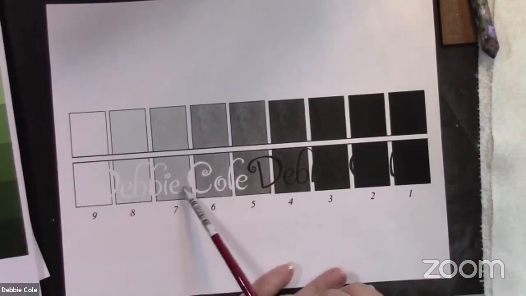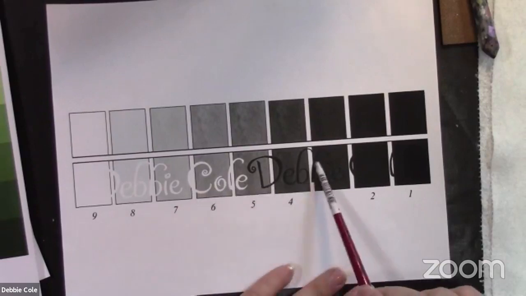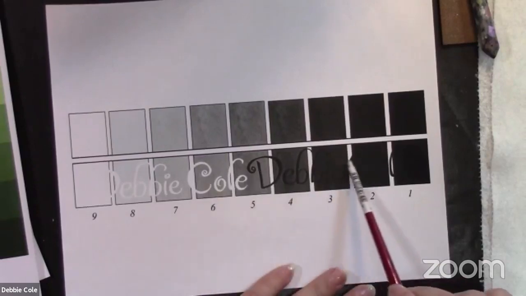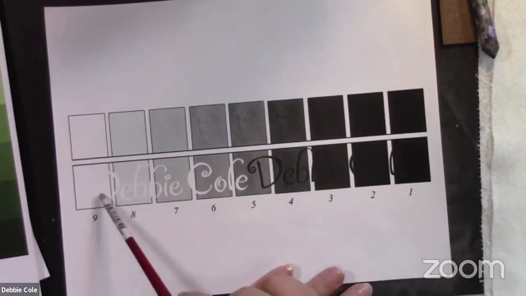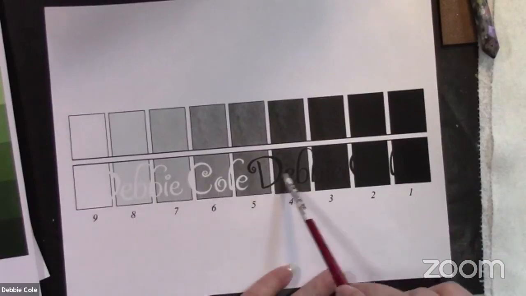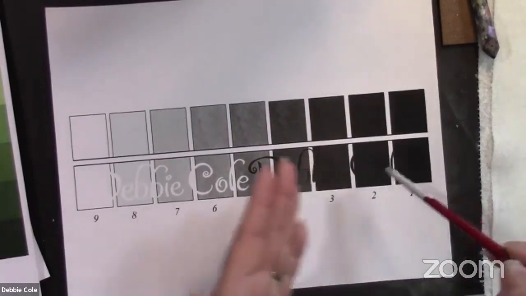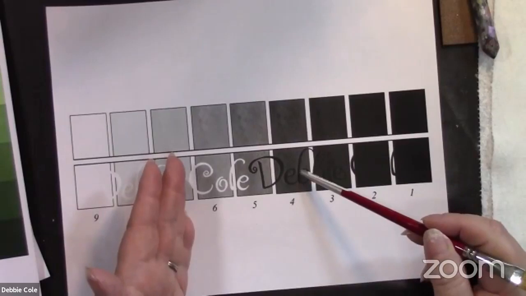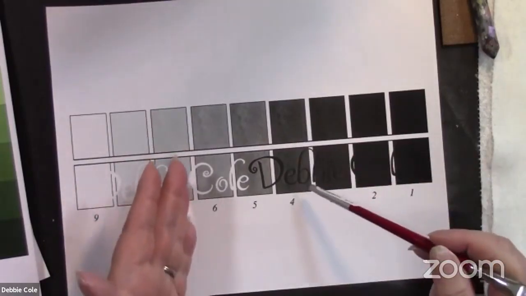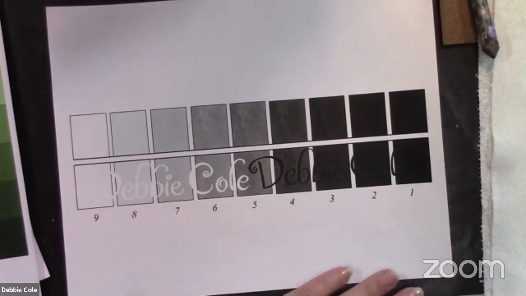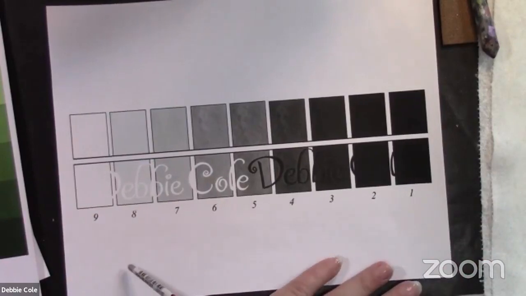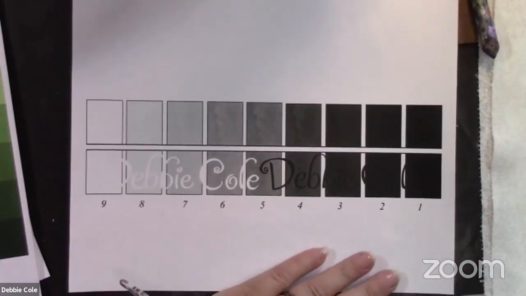But what you'll see is in the mid-range, you can see my name where it started out all white and then it's all dark. Notice how there's more contrast in the mid-range. And so there's more interest in the mid-range. And that's very important to remember when you're painting realistically.